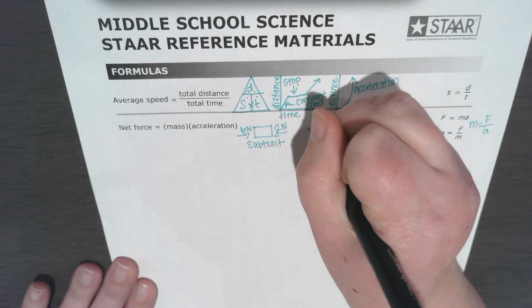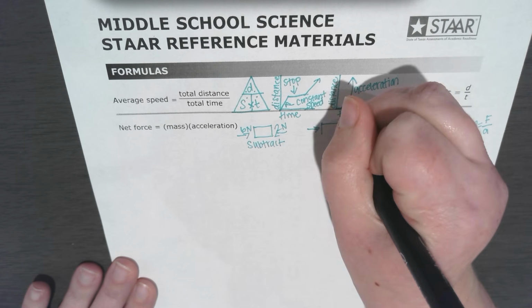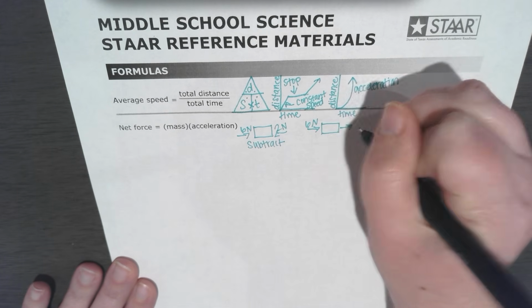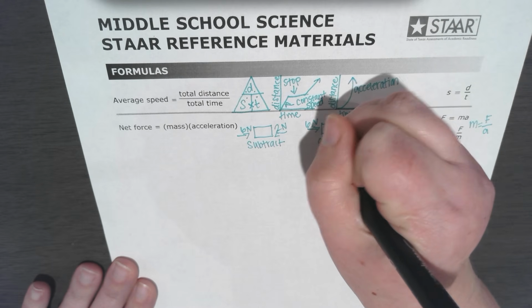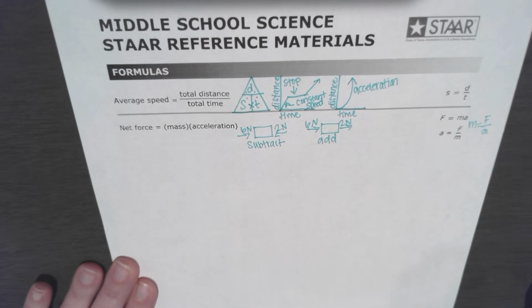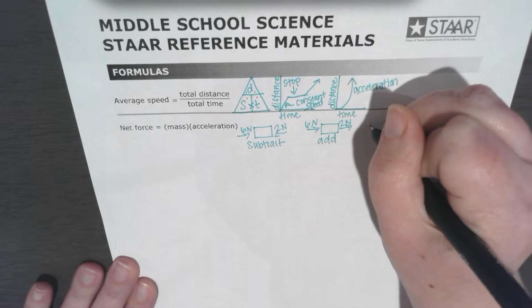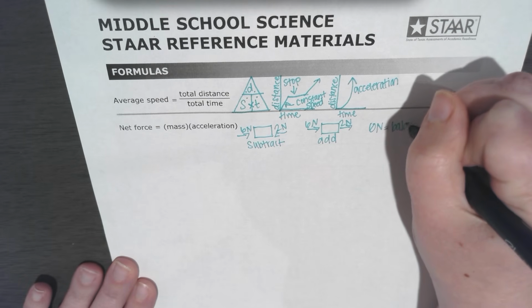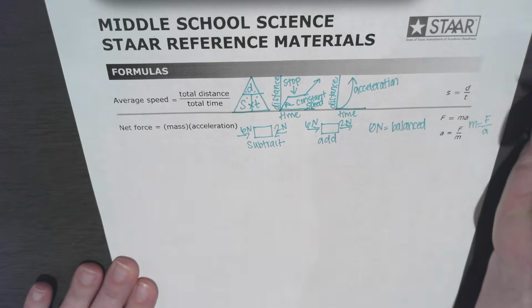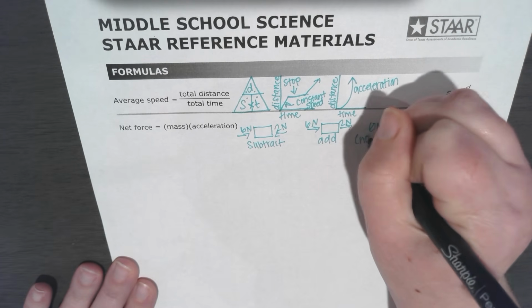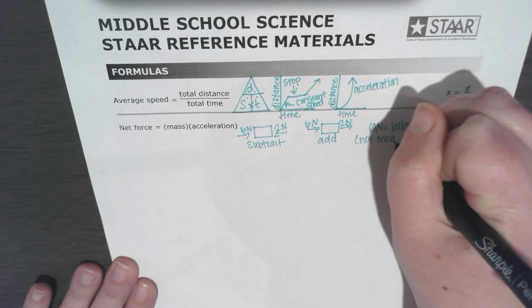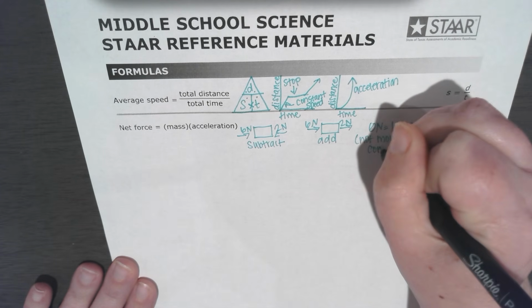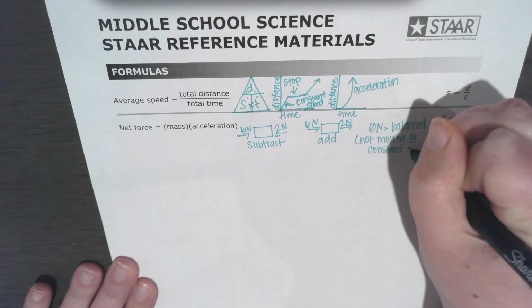If I have my box and it's 6 newtons to the right and 2 newtons to the right, I'm going to add those. And when the forces are 0, that means they are balanced. And that either means that it is not moving, so it's at rest, or it's at a constant motion with no change.